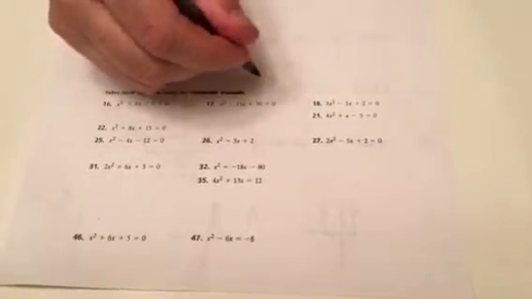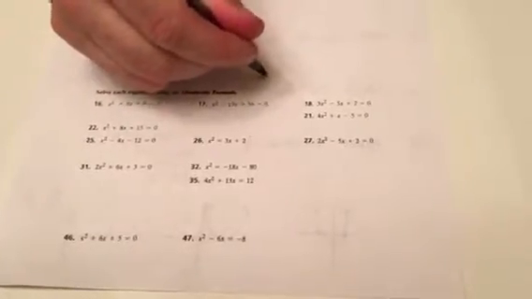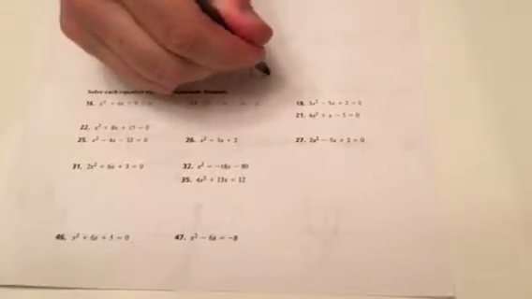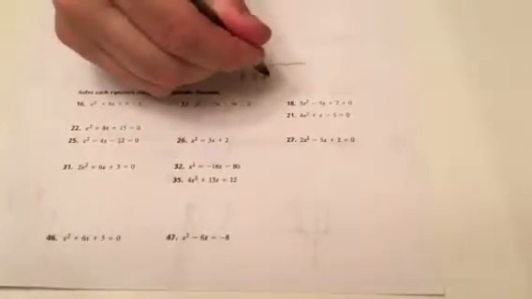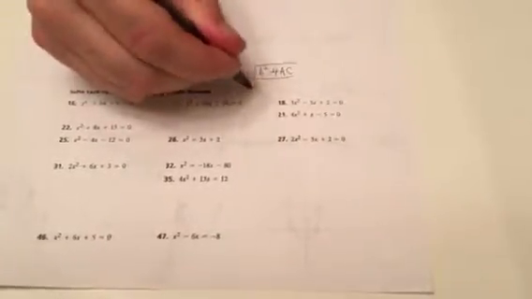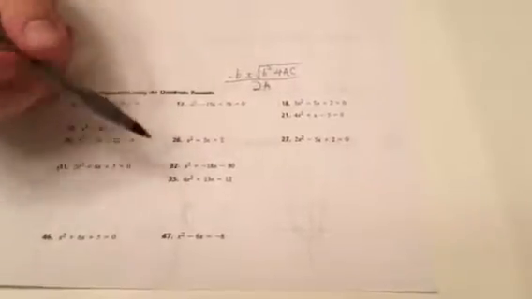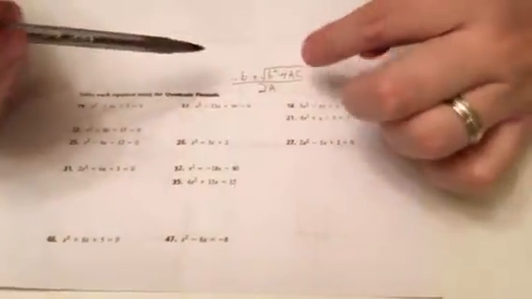On the next part down here, it's talking about solving them using the quadratic equation, or the quadratic formula, which is going to be x is equal to negative b plus or minus the square root of b squared minus 4ac all over 2a. Okay? This will be written on the board. Just make sure you understand how each part works.